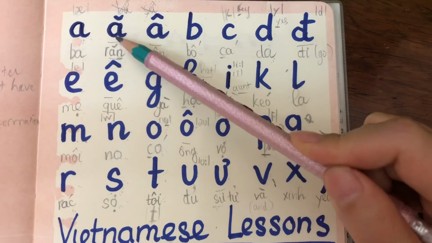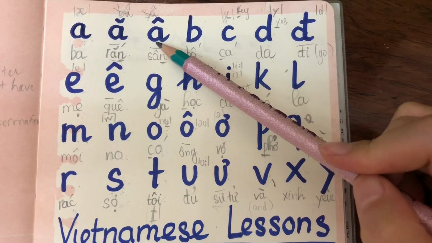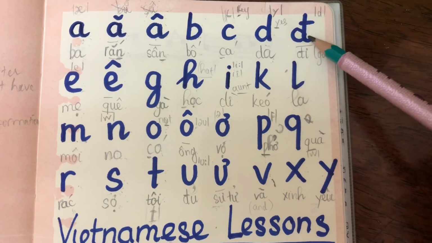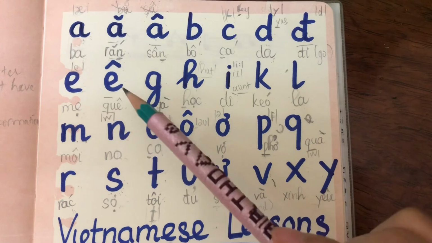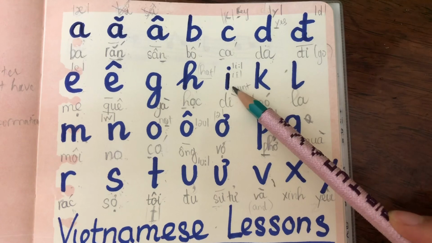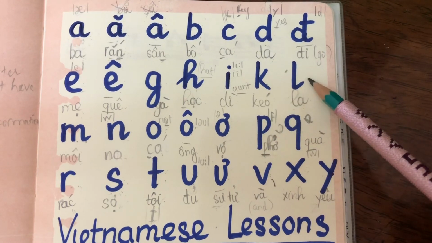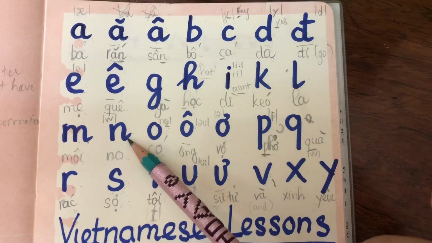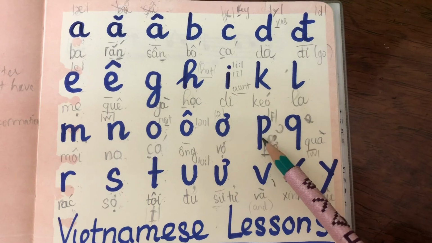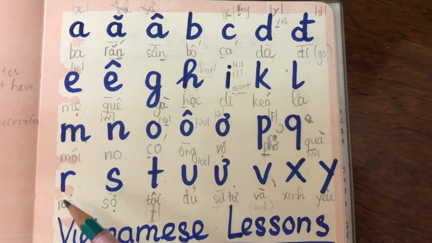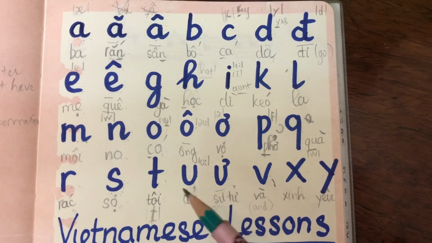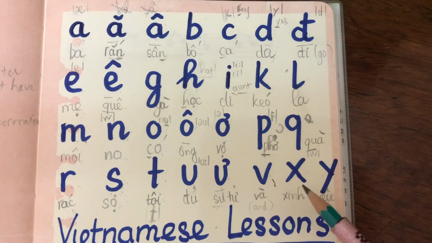A, ớ, bờ, cờ, giờ, đờ, ê, g, hờ, y, ca, l, m, n, o, o, p, w, r, s, t, u, v, s, y.